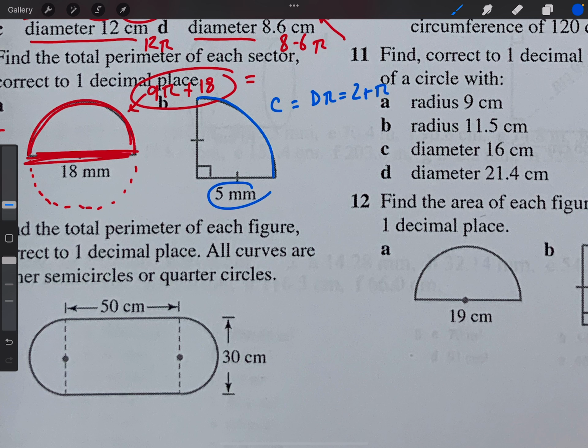Now the radius is 5, so 2 times 5 is 10. So the circumference is equal to 10 pi, and that's the whole circle. But we only want a quarter of a circle, so we divide it by 4. Let's simplify this. 4 and 10, I can do 2 and 5. So that's going to be 5 pi on 2. That's the circumference of this quarter circle.